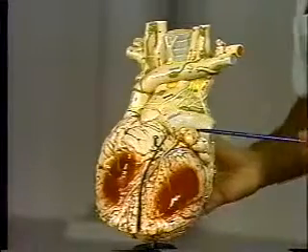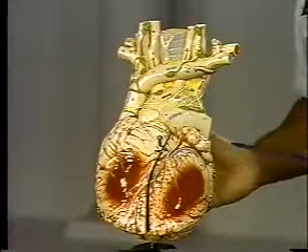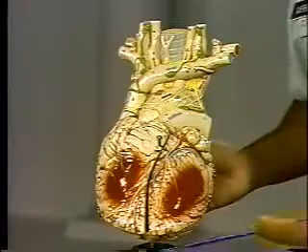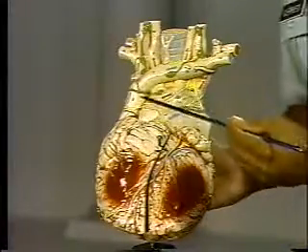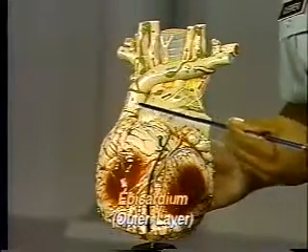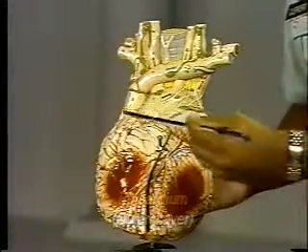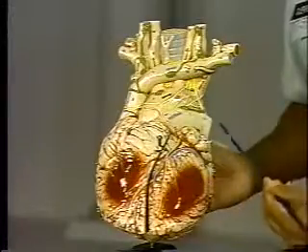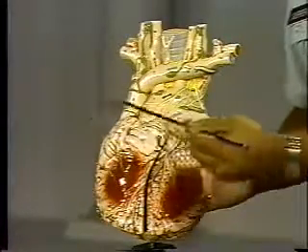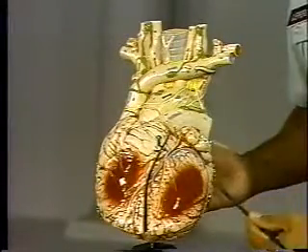The next thing we're going to talk about then is the layers of the heart. The layers of the heart consist of, 1, the epicardium. The epicardium is known as the outer layer of the heart. It sits directly on top of the heart, so it covers the heart surface on the outside.